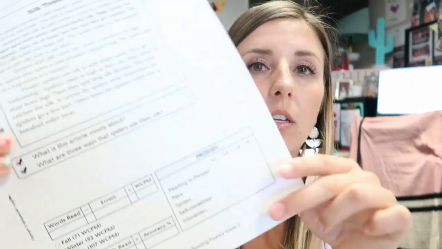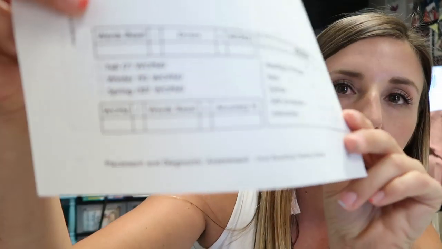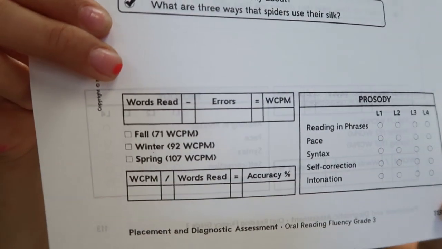So the cut point for 3rd graders in the fall is 71 words correct per minute. So any student who was below, and there's like a little box for that right on here that tells you what it should be, so any student who was below that got a phonics screener. So this is also from our Wonders.